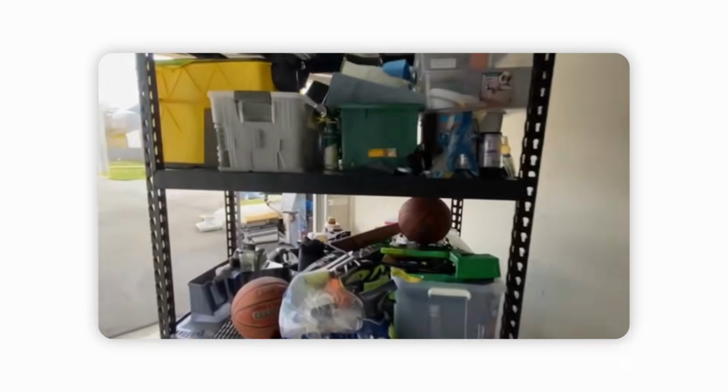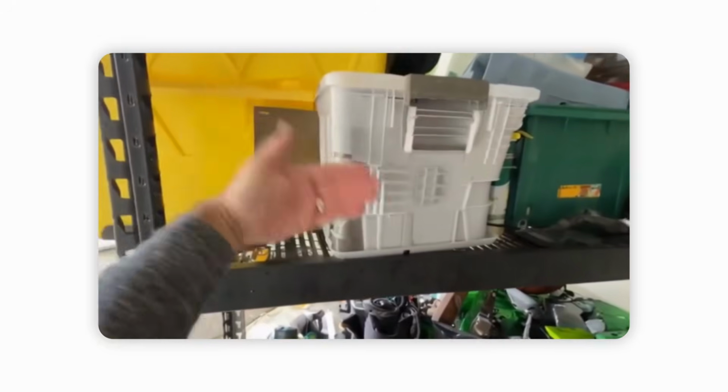Okay, check this out. I finally organized the garage with this Reby shelving unit. This thing is an absolute beast.